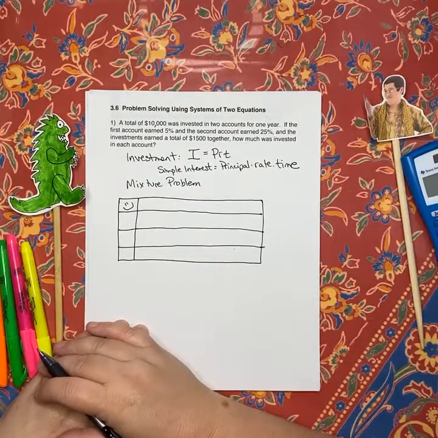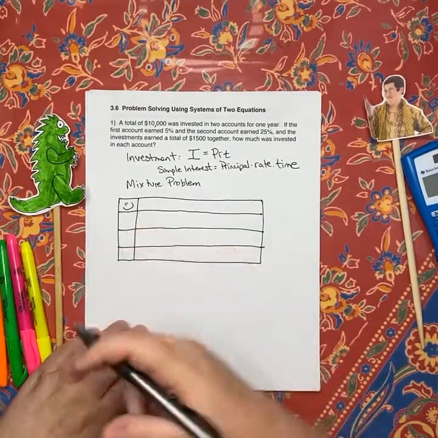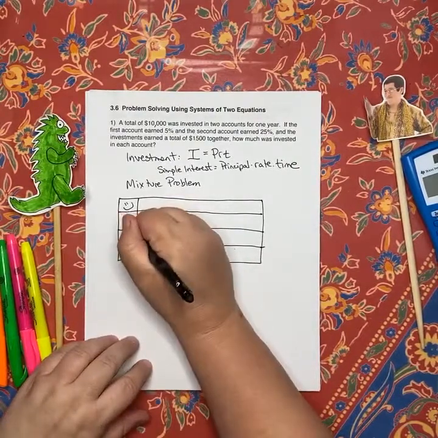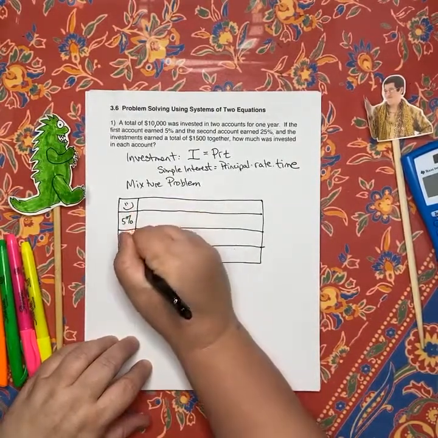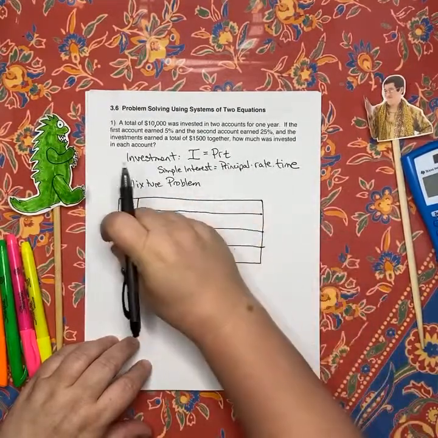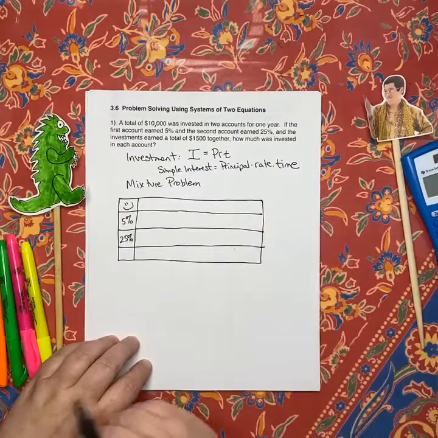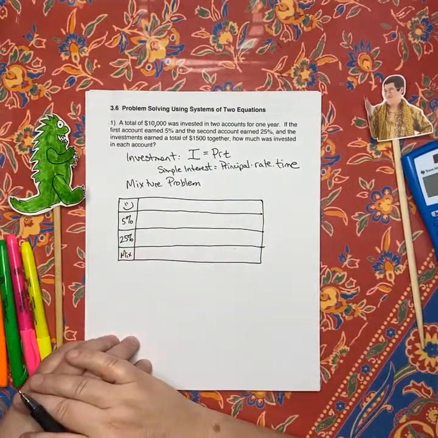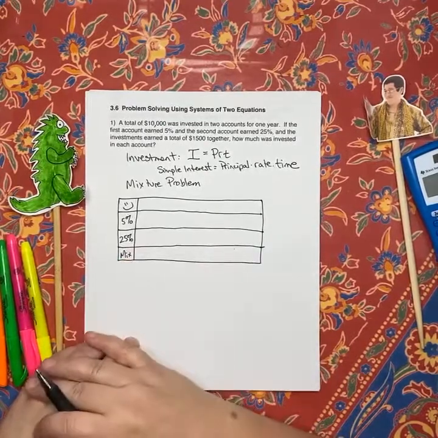So how are we going to do this? Well, in the next 2 columns, I'm going to write down the things that we're going to add. We're going to add a 5% investment and a 25% investment. So this whole row is 5%, this whole row is 25%, and at the bottom, I'm going to write the mixture or the blend. And the word mix fits, so I'll use that.